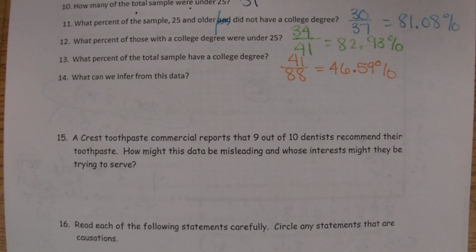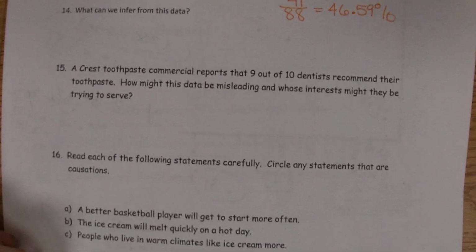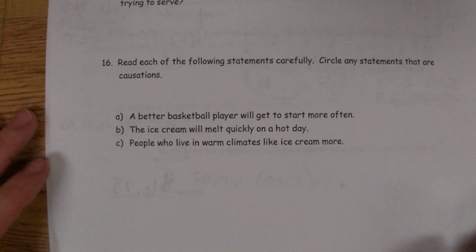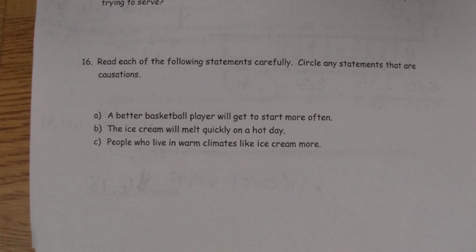It could be that the dentist said they would only recommend toothpaste of any type. It could be that they were the same people offering them free samples. They could have picked what specific dentist they wanted to ask. Any of those options would be fine there. It'd be serving the toothpaste company.